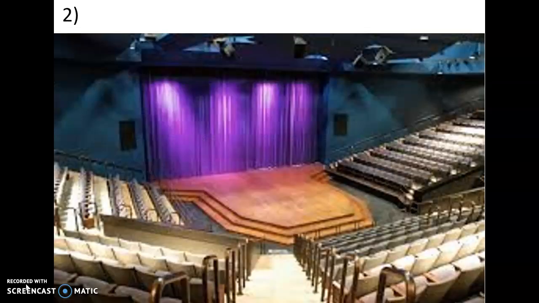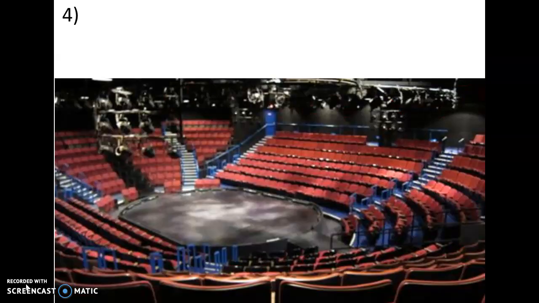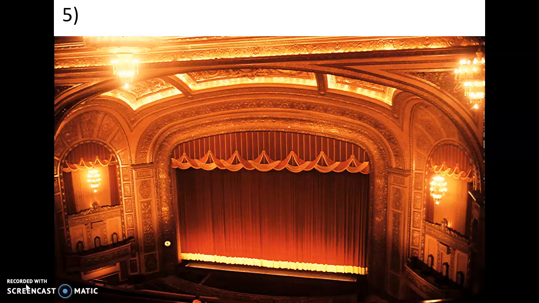Okay, moving on to question 2. Have a look and think about what type of stage you think that one is. Okay, moving on to question 3. What type of stage is that one? Very interesting performance there. And question 4. What type of stage is that? And question 5. What type of stage is that very grand theatre there?